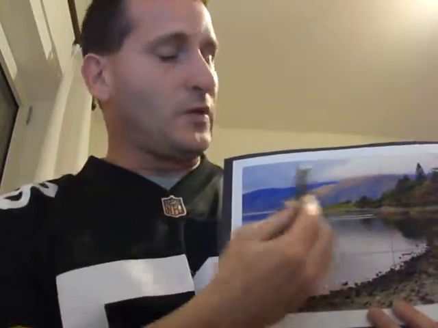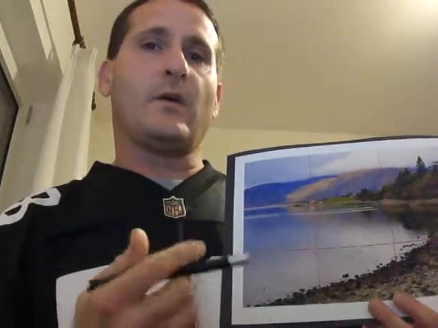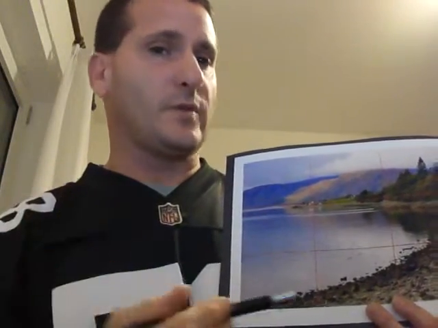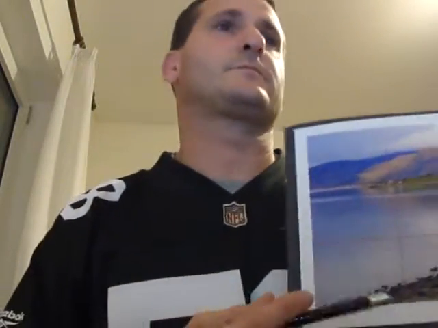And the great thing about using the rule of thirds is it's simple, because in most cameras today, these grid lines, these red grid lines right here, you can see them in your LCD screen on your camera, so it's easy to line your photo up. You probably have to go into the menu of your camera and make these active, but they're there and they're easy to use.